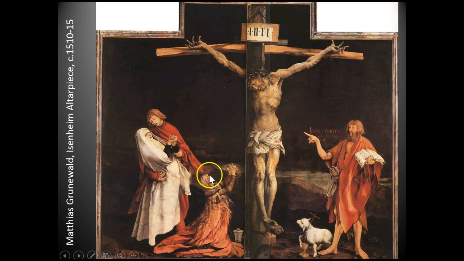The Virgin swoons in the waiting arms of the young St. John the Evangelist, while John the Baptist on the other side, who is not commonly depicted at the crucifixion, gestures towards the suffering body at the center and holds a scroll which reads, "He must increase, but I must decrease." The empathetic physical suffering was intended to be a point of identification for the patients of the hospital.